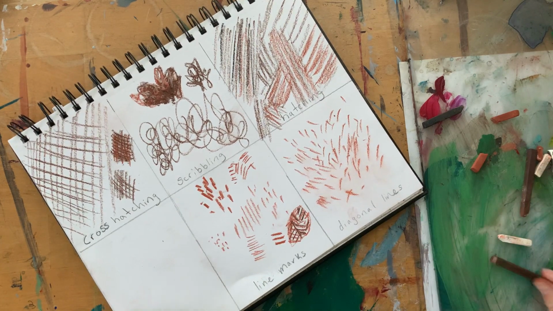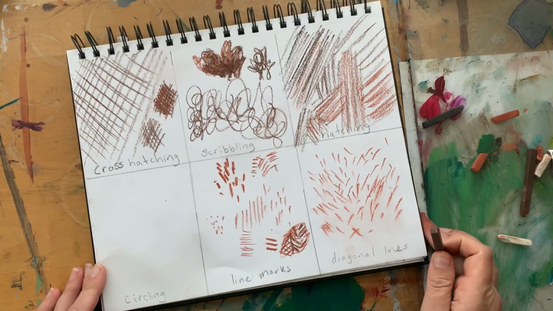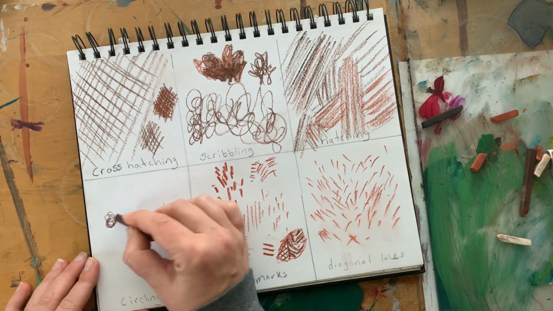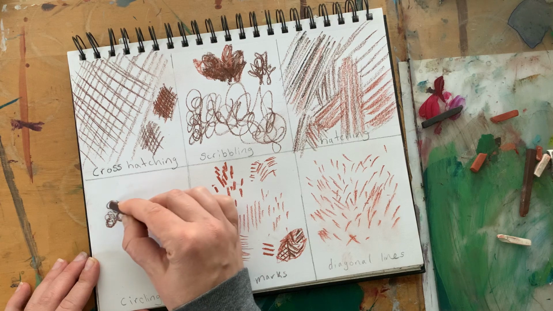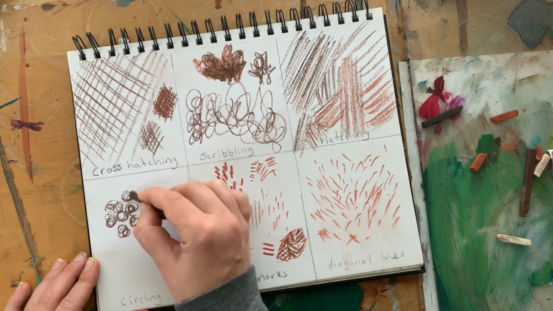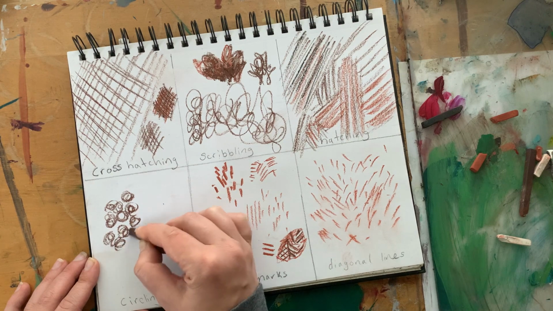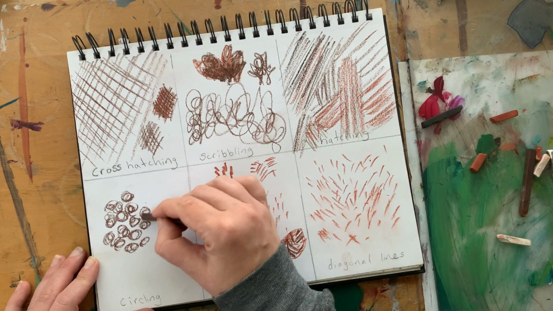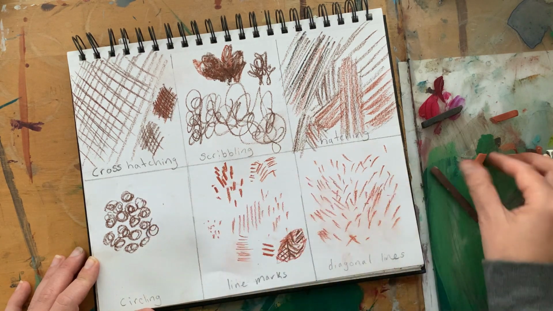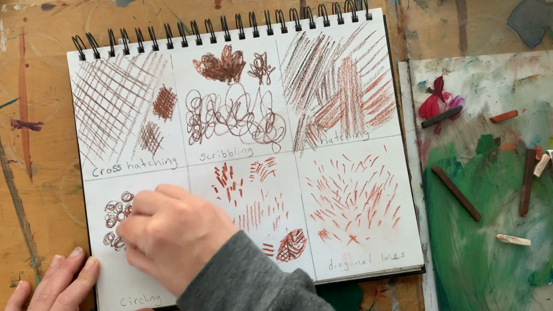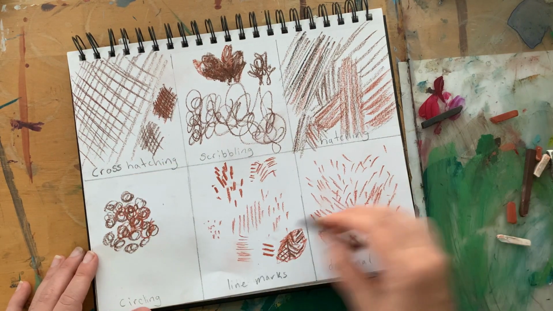And then circling is similar to scribbling, but more focused in circles. And there's lots of different things that you could use that for. You can also change the shapes.